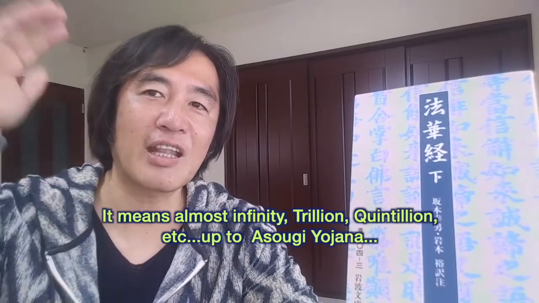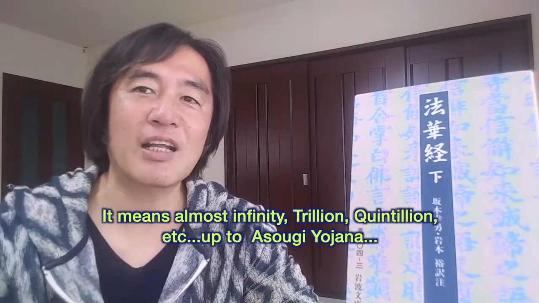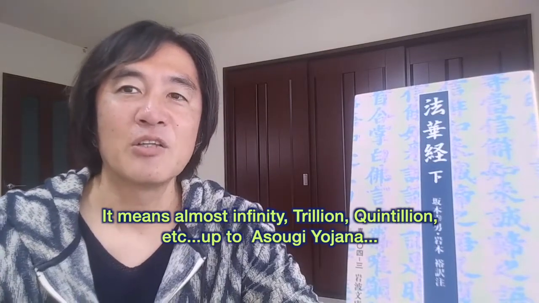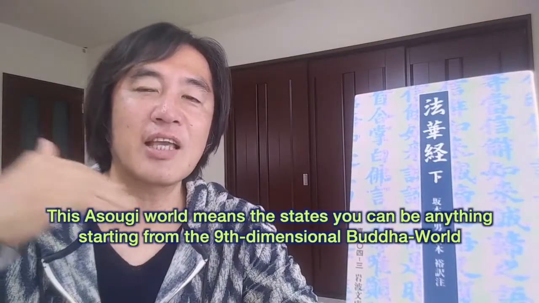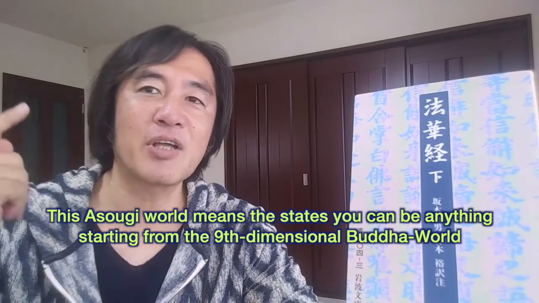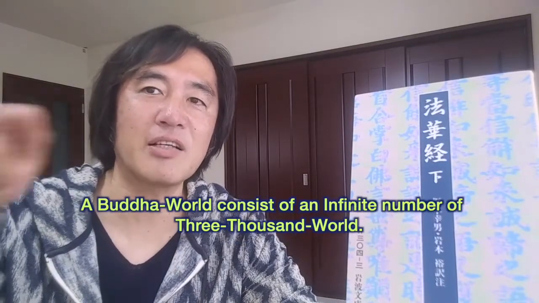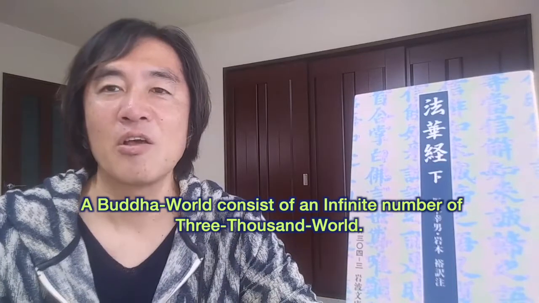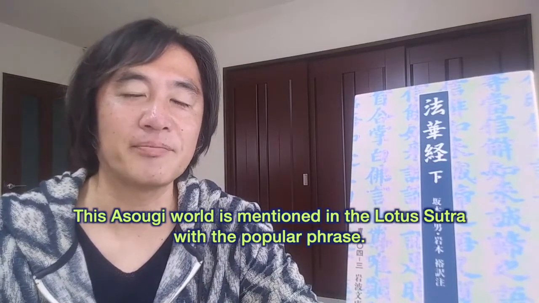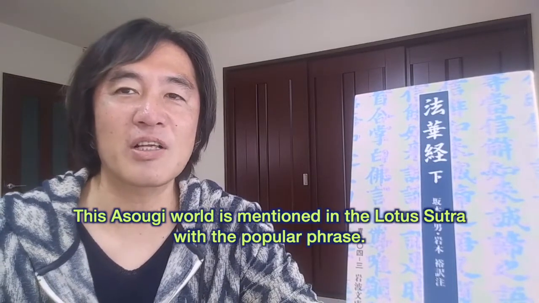It means almost infinity: trillion, quintillion, etc., up to Asuraugi Yojana. This Asuraugi world means the states you can be anything, starting from the 9th dimensional Buddha world. A Buddha world consists of an infinite number of 3,000 worlds. This Asuraugi world is mentioned in the Lotus Sutra with a popular phrase.